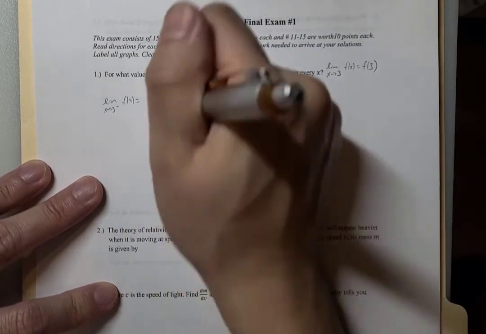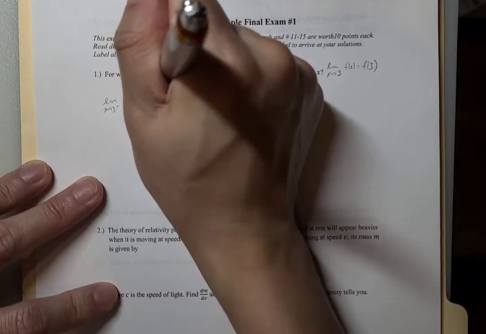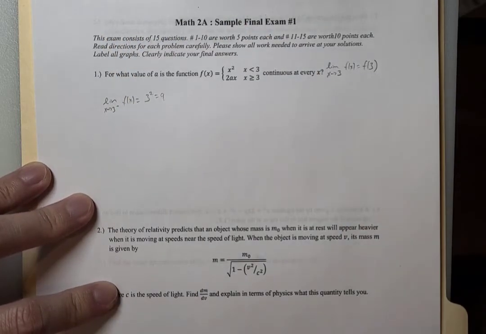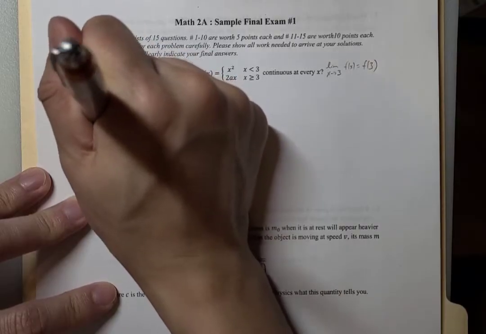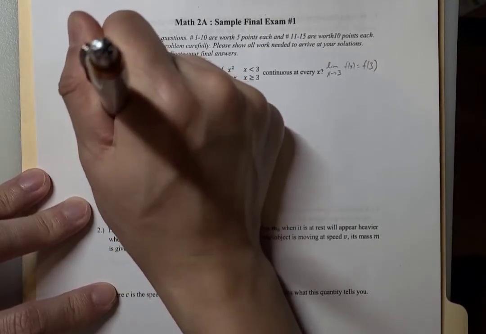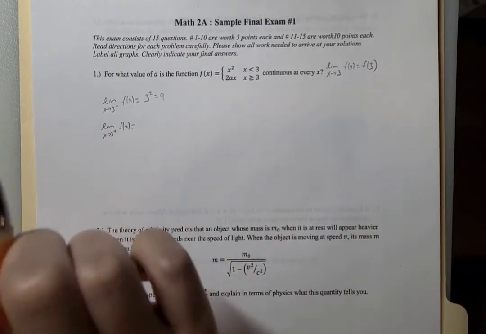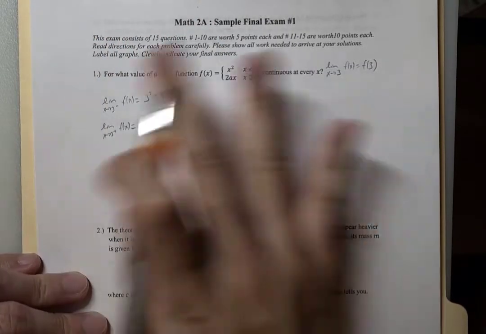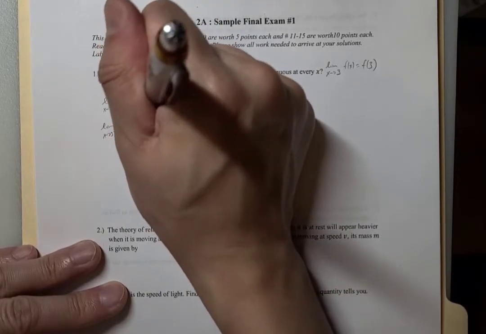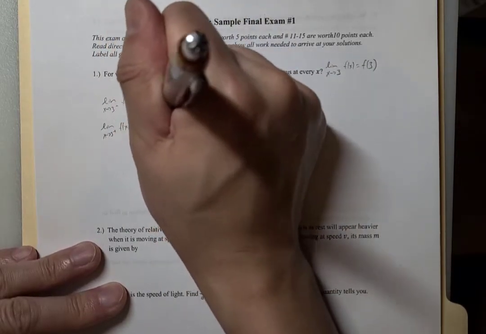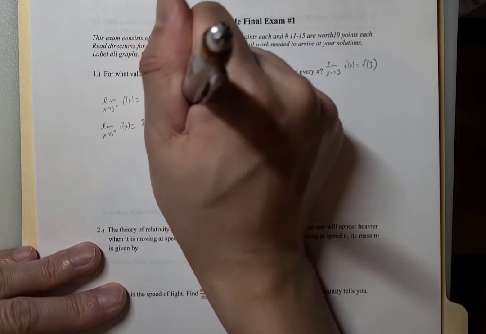This will be 3 squared, which is 9. And we take the limit from the right. That's the 3 plus notation. So that would be 2 times a times 3, which is 6a.